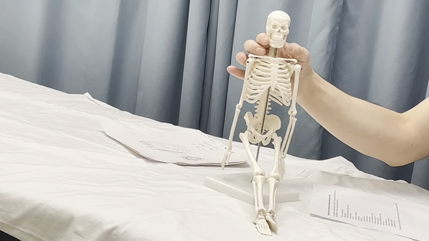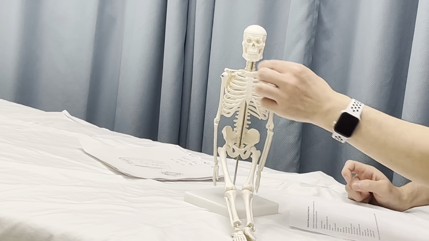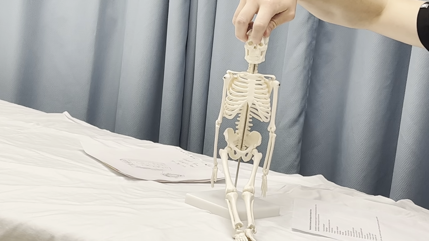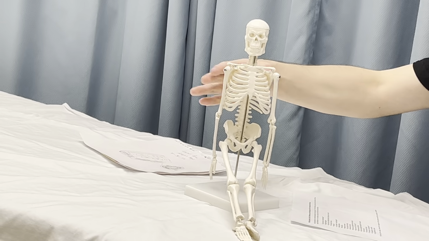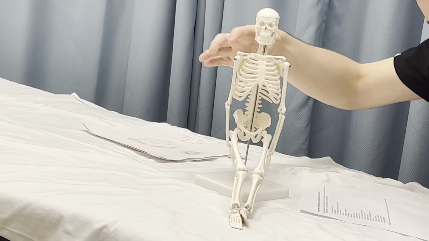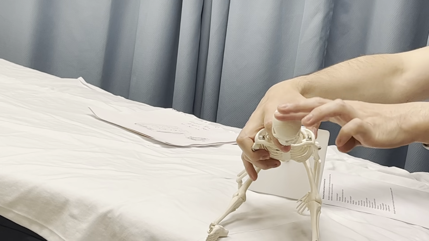Then we have the mandible. This is the jawbone. The maxilla is like the face bone. The nasal bone is the bone just on top of the nose. The occipital bone is on the skull. It's the back part of the skull. We have the parietal bone, which is on the skull as well. It's the top of the skull.